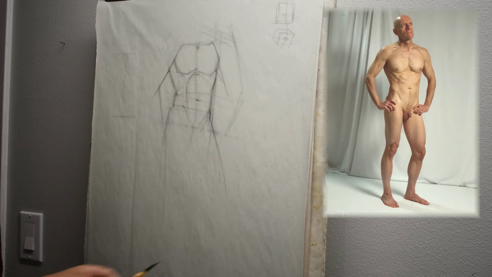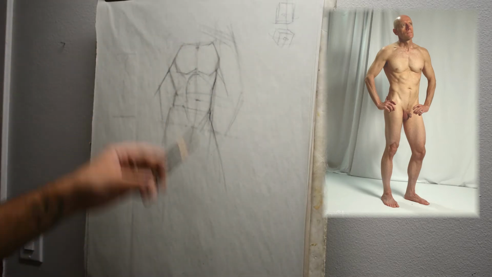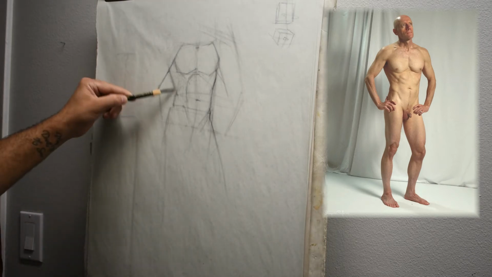Okay, as you see, I'm starting to develop a little bit darker line work now, once I'm getting a little more confident with where things are at.